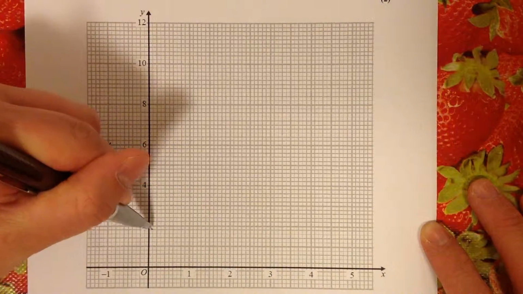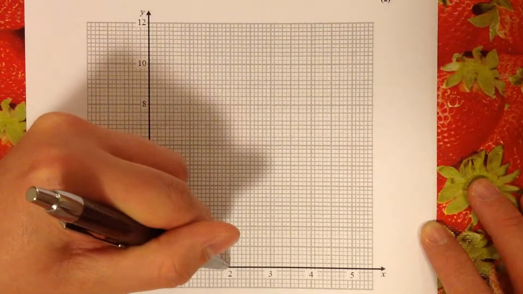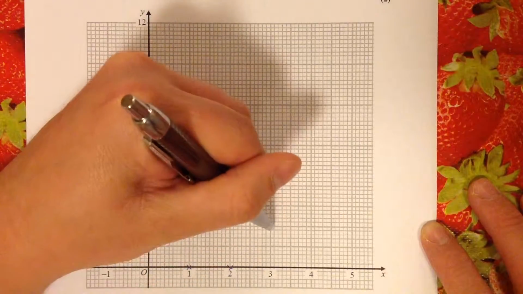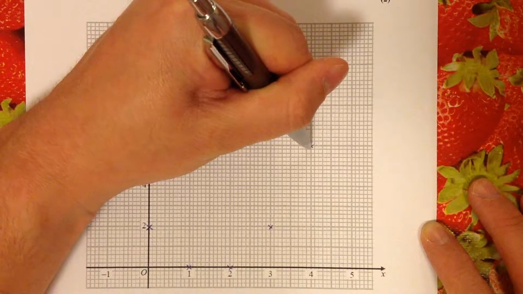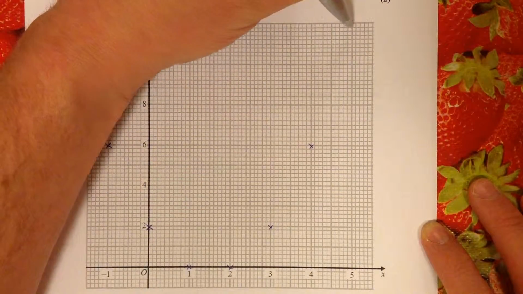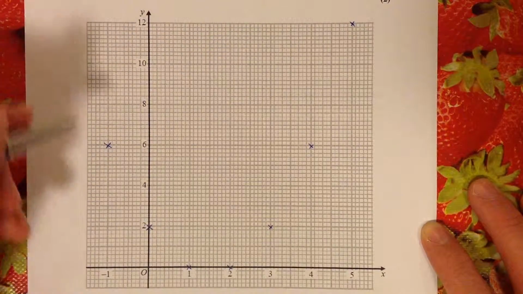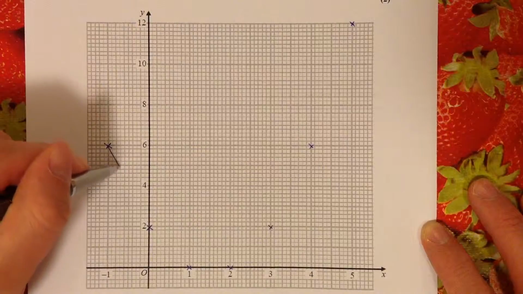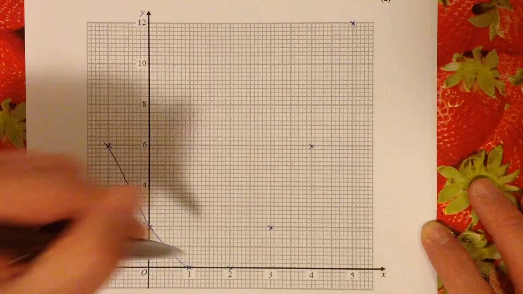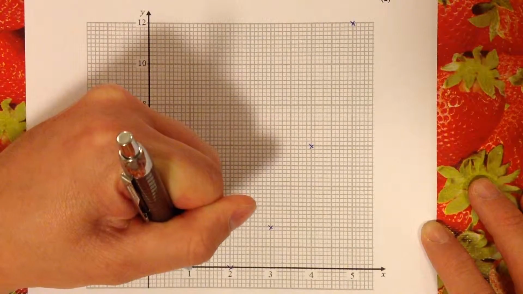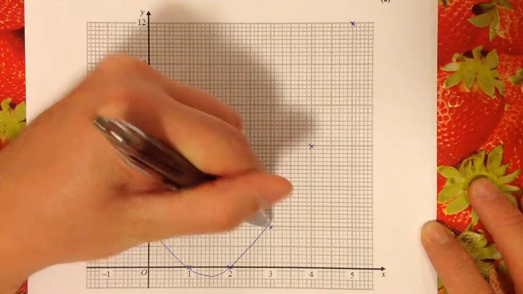We then have 0, 2, we have 1, 0, 2, 0, 3, 2, 4, 6, and finally 5, 12. And for our second mark we need to join these points neatly with a nice curve. Obviously you use a ruler in the exam. And just be careful here that you make sure you form your parabola so that it comes out nicely and forms this symmetrical U shape and doesn't just go straight off.